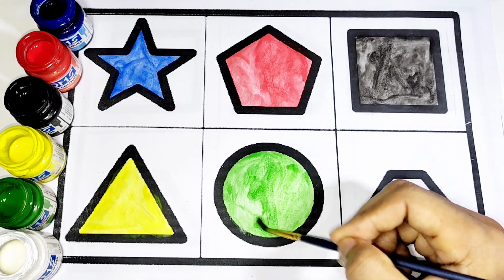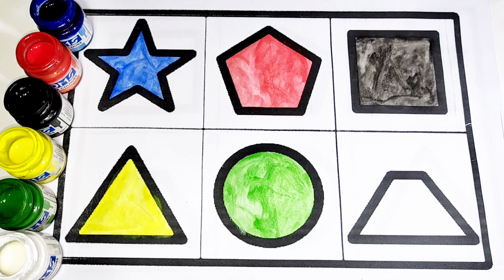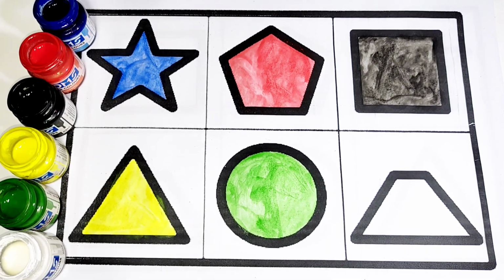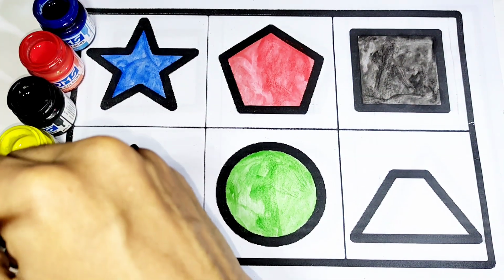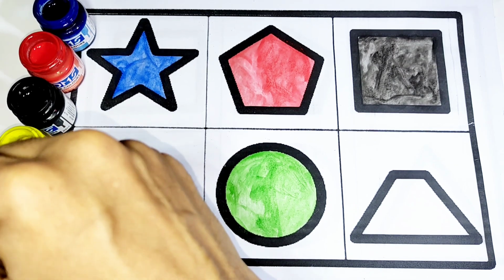The last one is trapezoid. Now we are using the color of white.